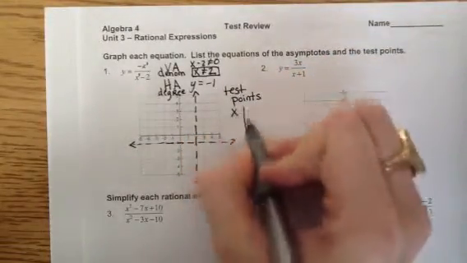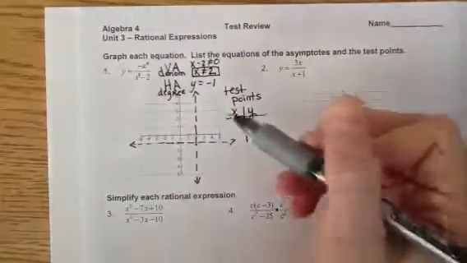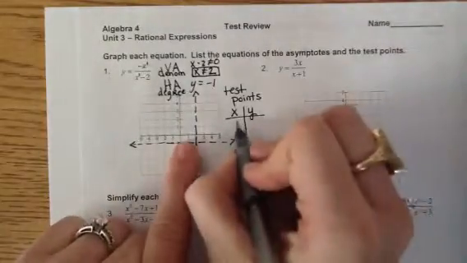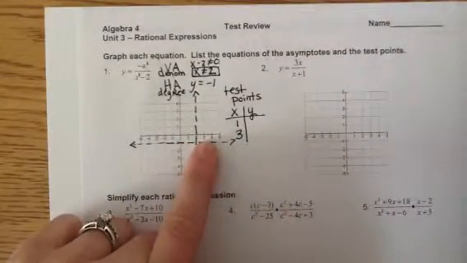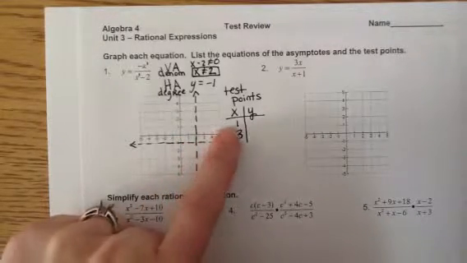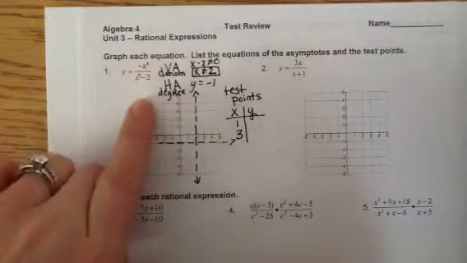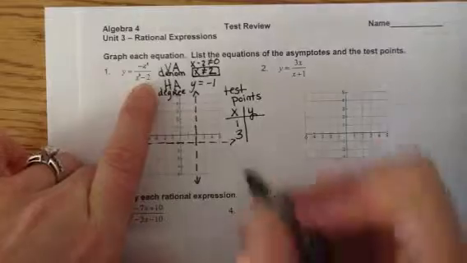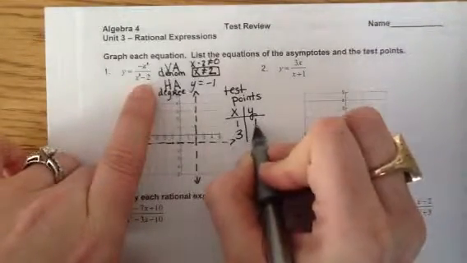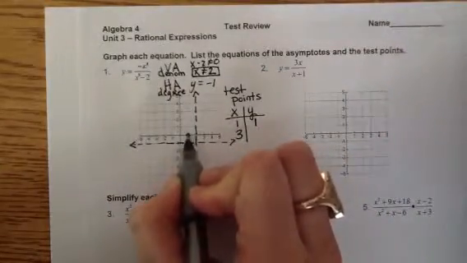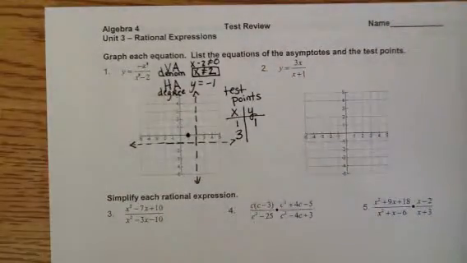When you do test points, you pick x values, and you don't want to just pick any of them. You want to look at your vertical asymptote and pick one to the left, one to the right. So my vertical asymptote was at 2, so I picked a 1 and a 3. Then you take this number and you plug it into the original equation. So when you plug in a 1, you get negative 1 over negative 1. So it's the point 1, 1. Then you do the same thing with the 3.